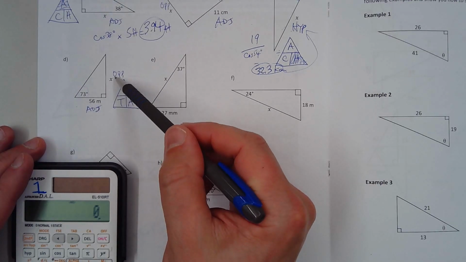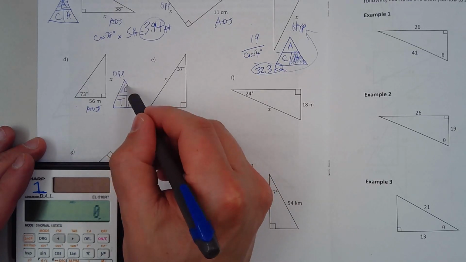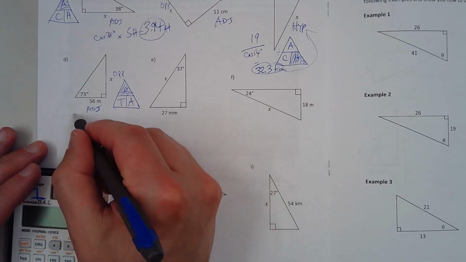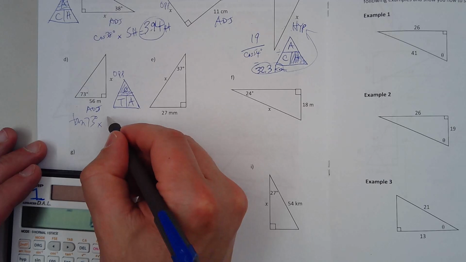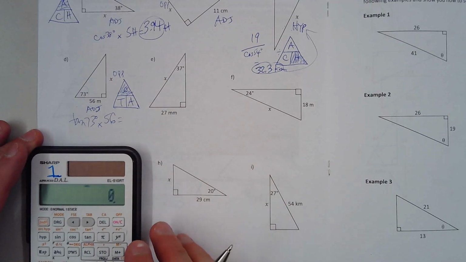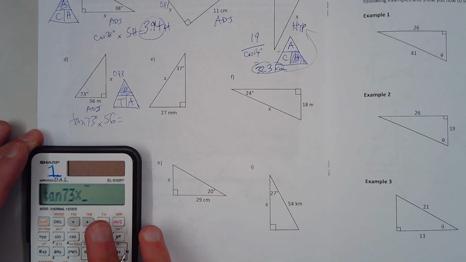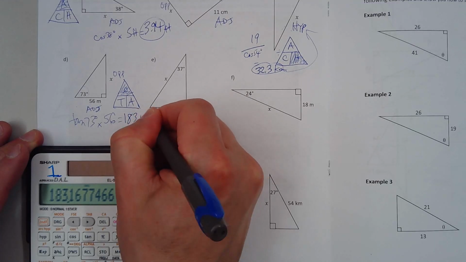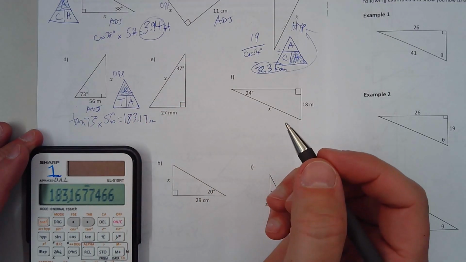So this one, opposite, is what I'm looking for, so I scratch off the opposite. And then this means multiply these 2 things. So tan 73 times 56 equals, I got 183.17. Anybody else get that? Yeah. Okay.